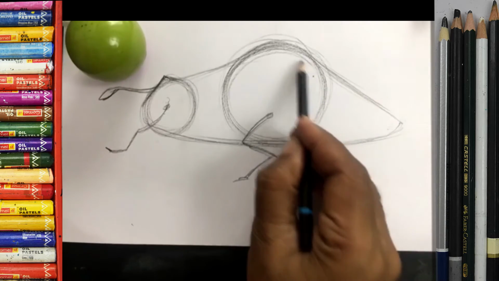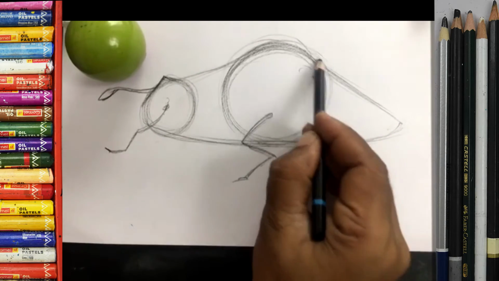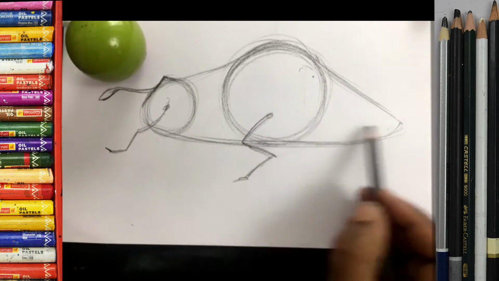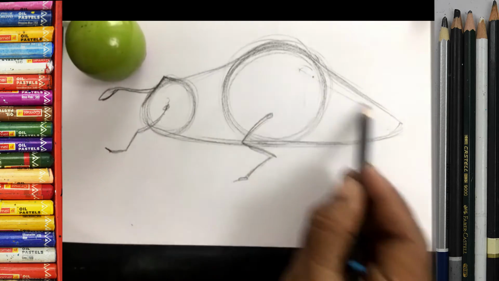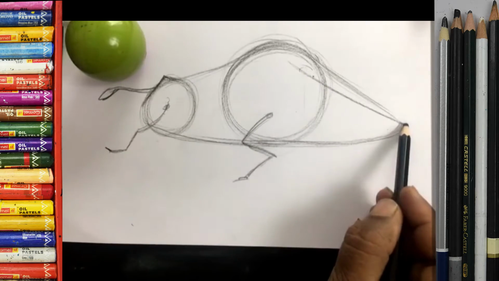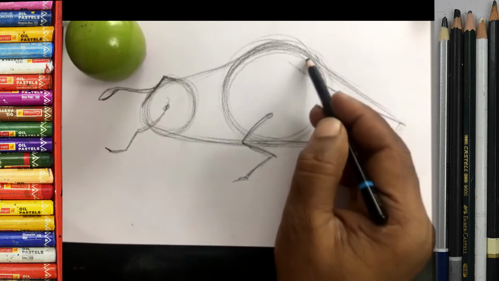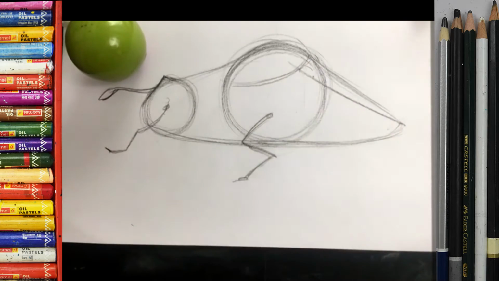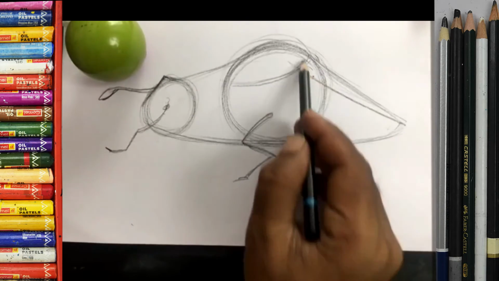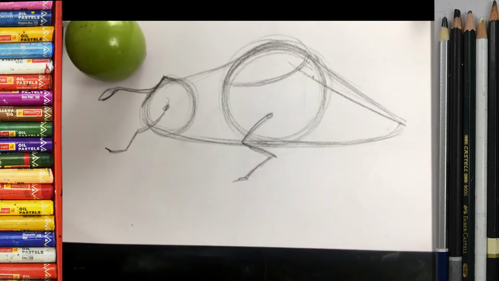So now I create over here. The leg I create over here. After that, see, here is a nose line. This is the nose line, and here is the eyes line. This is the eyes line. Okay, this is the nose line. This is the eyes line. Yeah, fine.